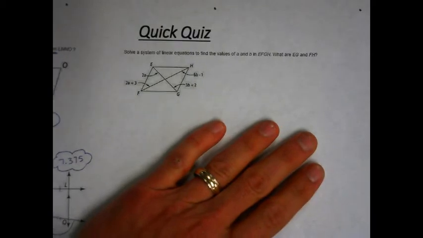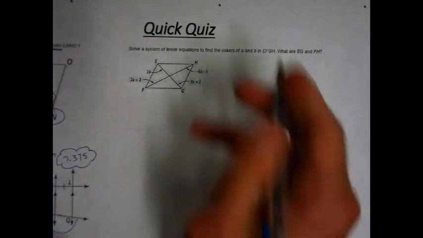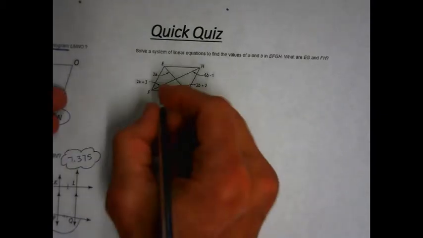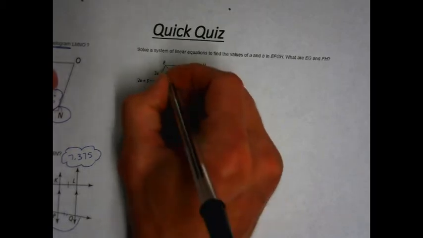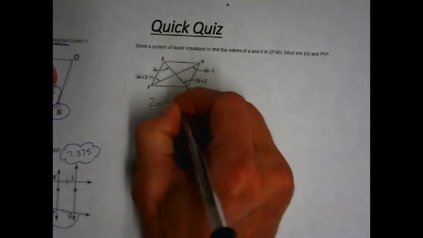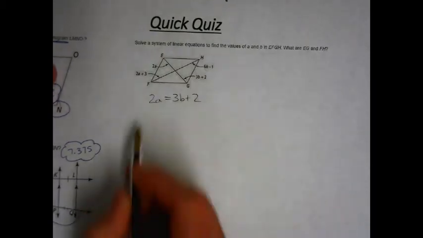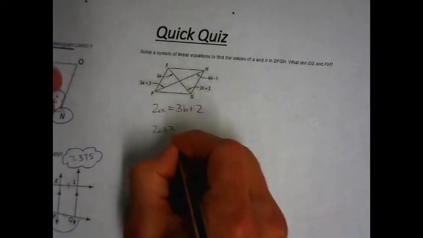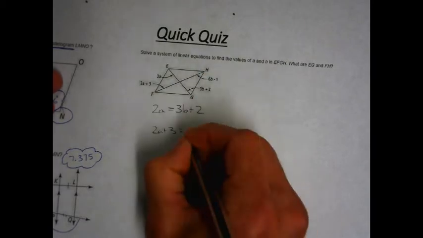Oh no, system of equations. How's he going to do this one quick? Solve the system of linear equations to find the value of A and B, and then what's the whole answer? Well, let's look at our equations first. We have this is 2A and this is 3B plus 2. That's an equation. Okay? Saw that? Good. Here is 2A plus 3, and that's going to be equal to 6B minus 1.